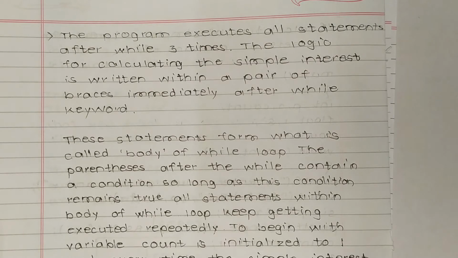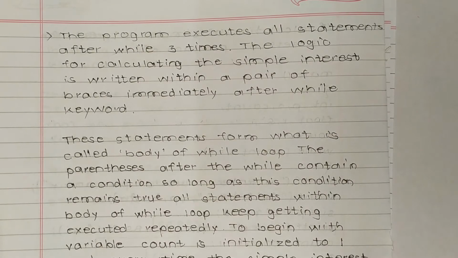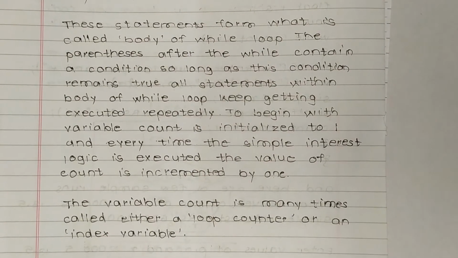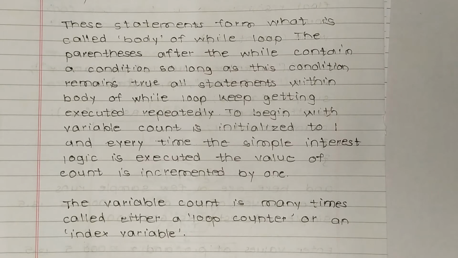That means there is a logic for calculating simple interest, that is p into n into r. Now these statements form what is called the body of the while loop. So whatever we write inside the while loop is called the body of the while loop.